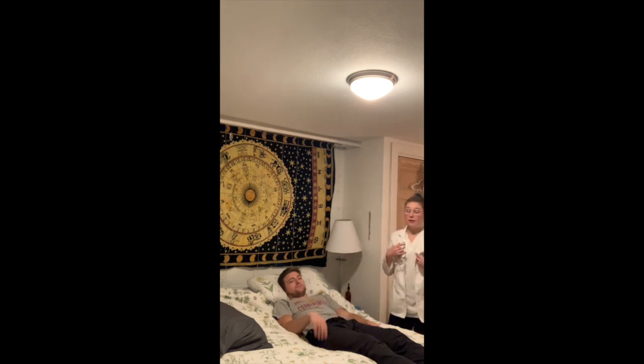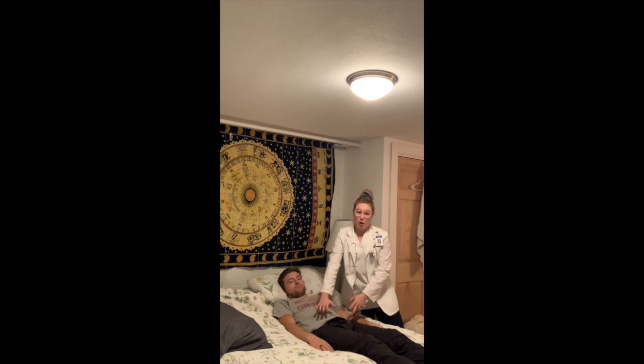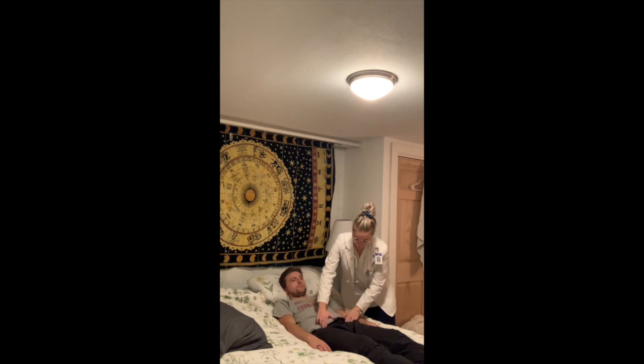Okay, so now that I have finished the abdominal assessment, I'm going to go ahead and find the femoral pulses. Okay, I'm going to first find the popliteal pulses. No, I'm not going to do that. I'm finding the femoral. Yeah, okay. I'm finding the femoral pulses. I am palpating for them.